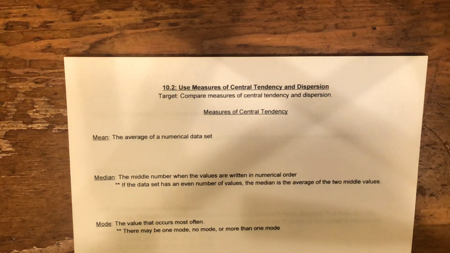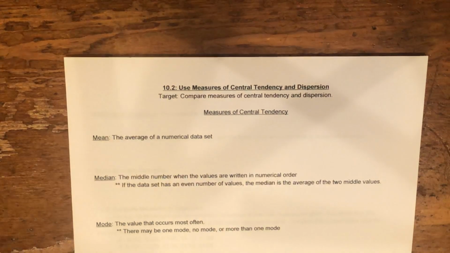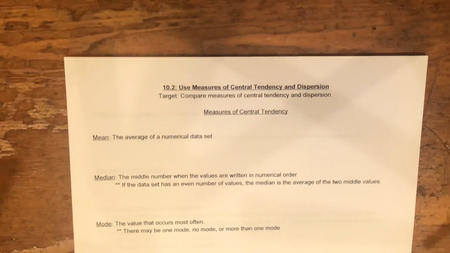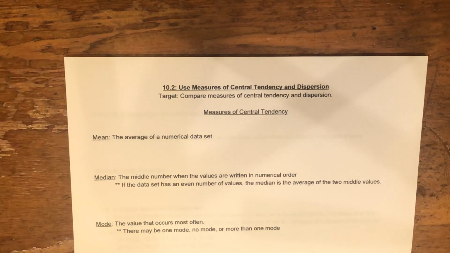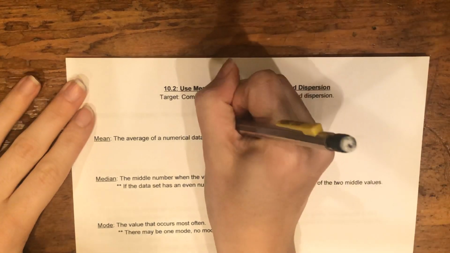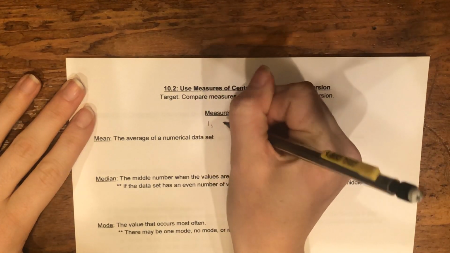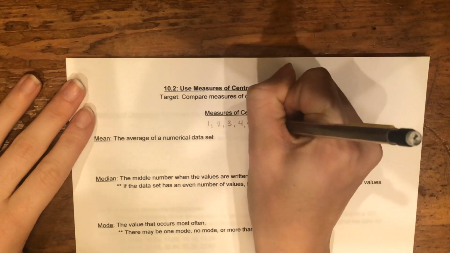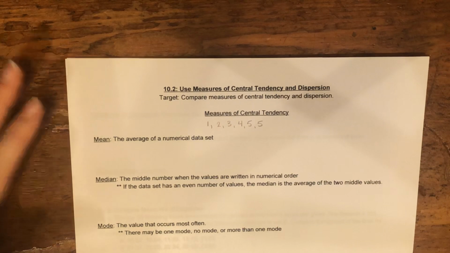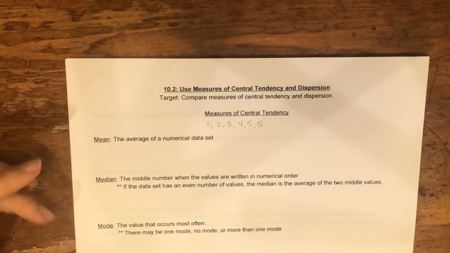Hi guys, so today we are going to continue on with our stats. Today we're going to be talking about measures. I believe you guys have heard these terms before, but I just want to review them. The first one we're going to talk about is the mean. I'm going to give you some numbers: 1, 2, 3, 4, 5, and 5. That's what we're going to go through.